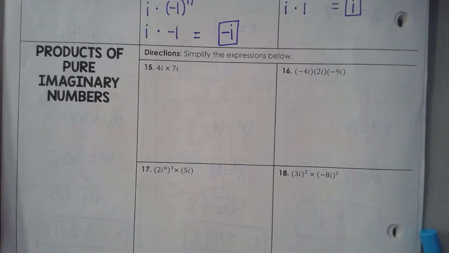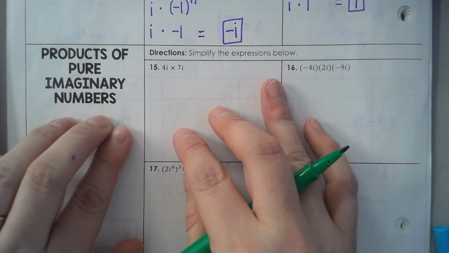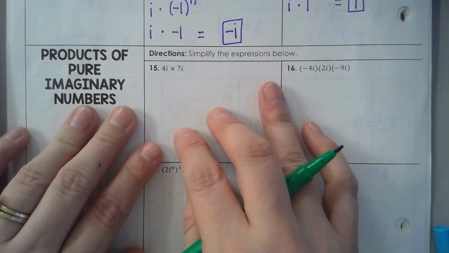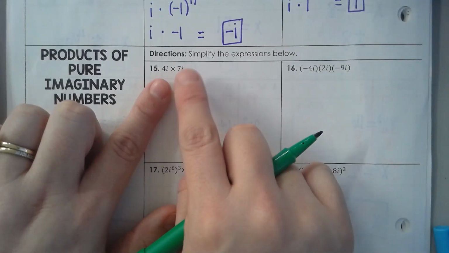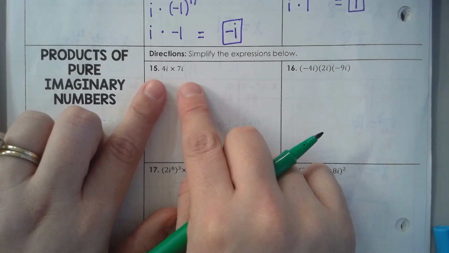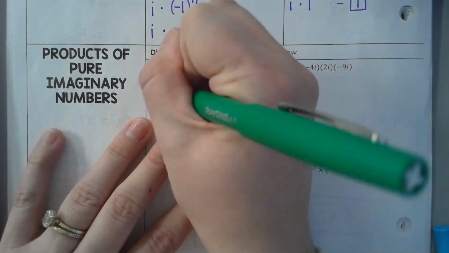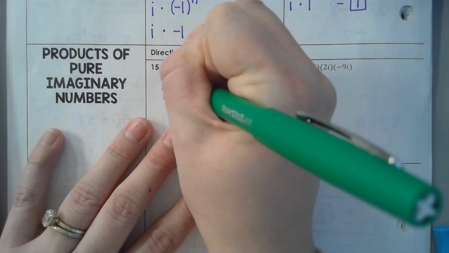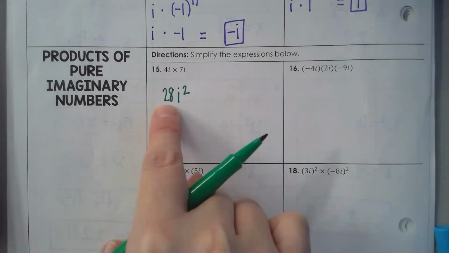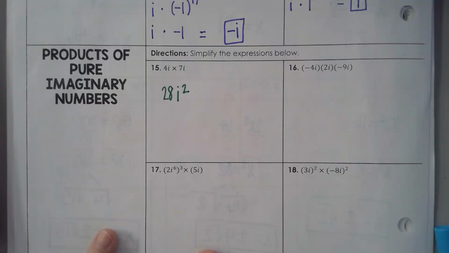So what if I multiply, and we're going to use your typical multiplication, just as if this was 4x times 7x. 4i times 7i. 28i squared. 7 times 4 is 28. i times i is i squared.